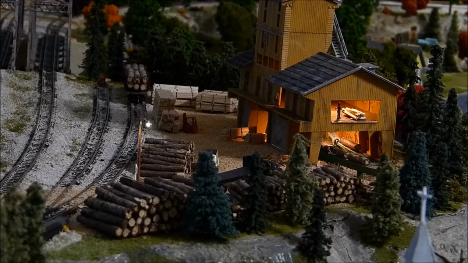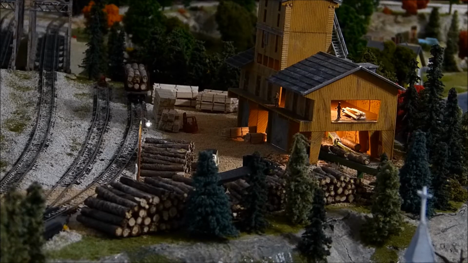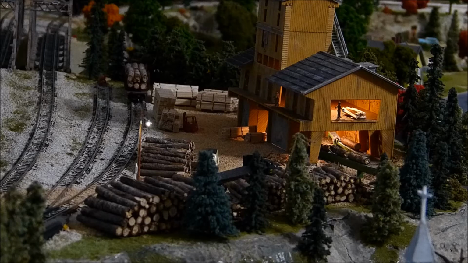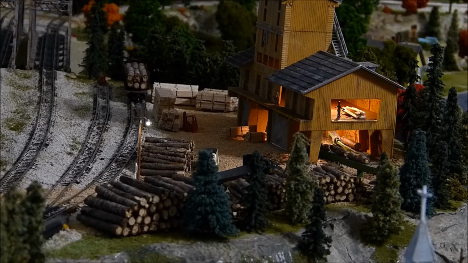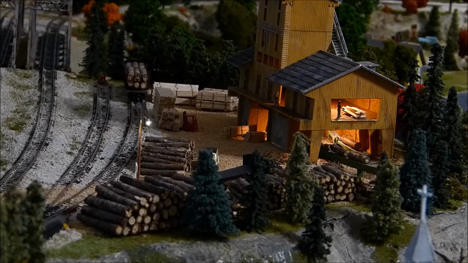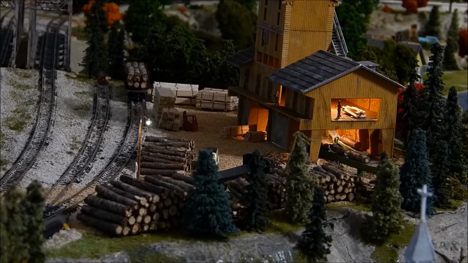Well, here's another view. All these log piles that you see out in front, those are sticks from my yard. I gathered up the sticks, brought them in the house, and cut them to the proper lengths. I put them on a pan in my oven at like 350 degrees for maybe 5 or 6 minutes, just enough to kill any bacteria on them. And I think that looks a lot better than if I had plastic logs.